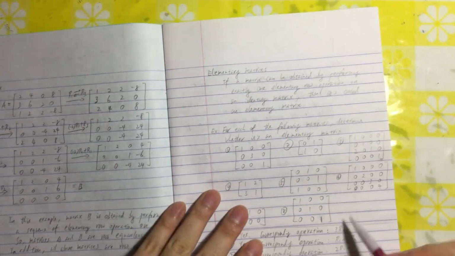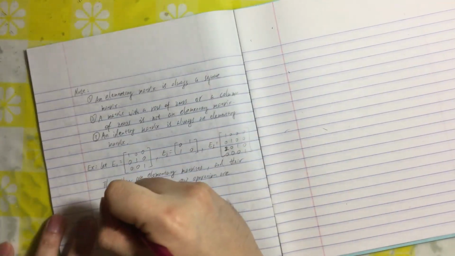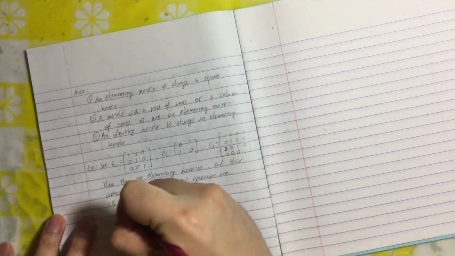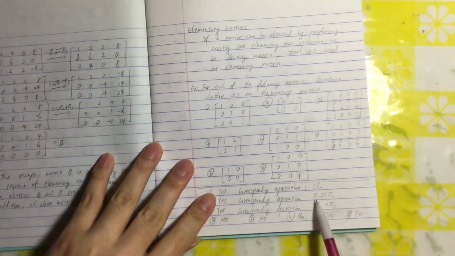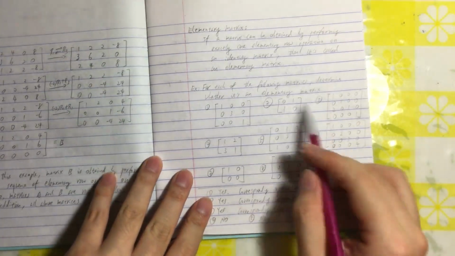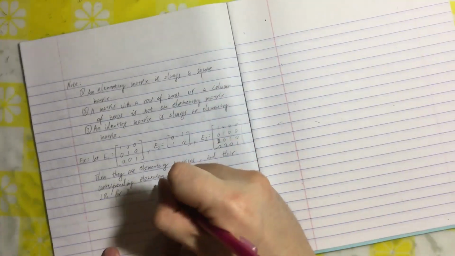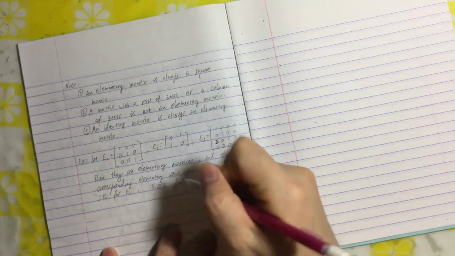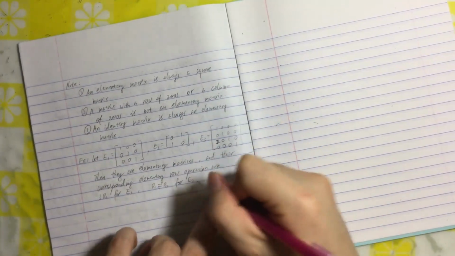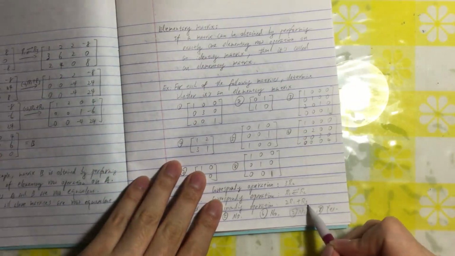Their corresponding elementary row operations are 3 times row 2 for E1, interchange row 1 and row 2 for E2, and 2 times row 1 plus R3 for E3.